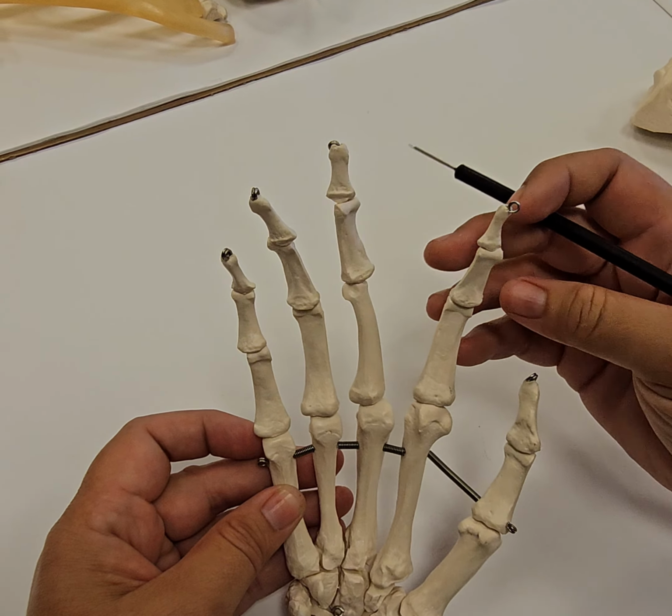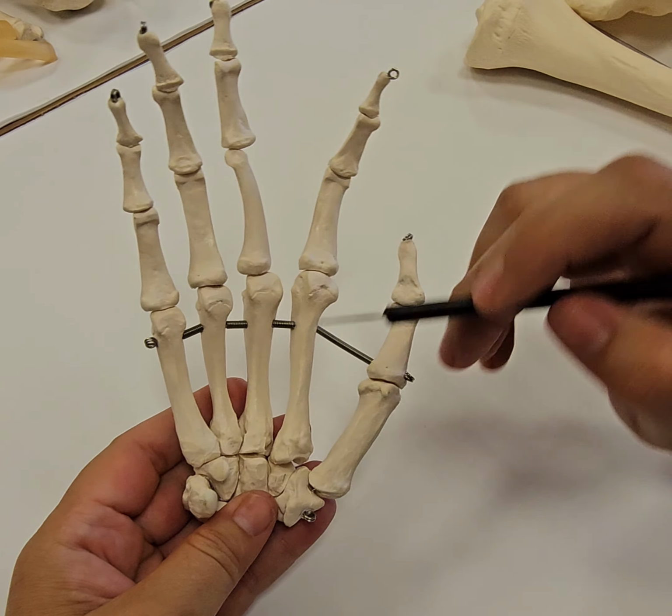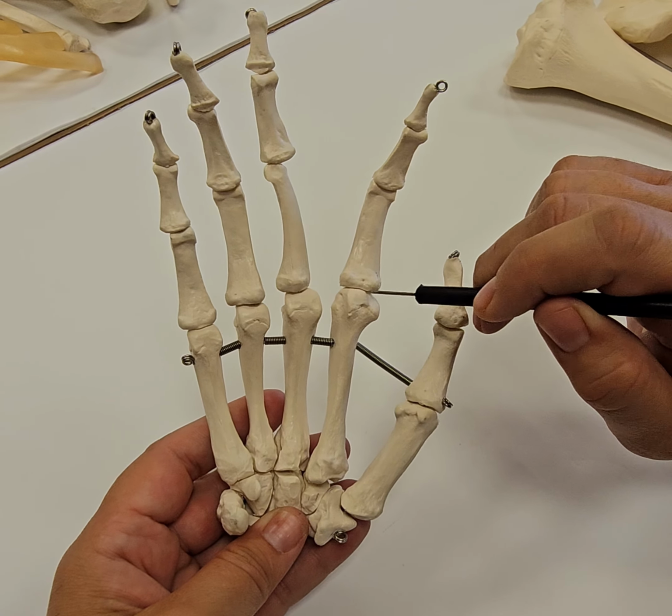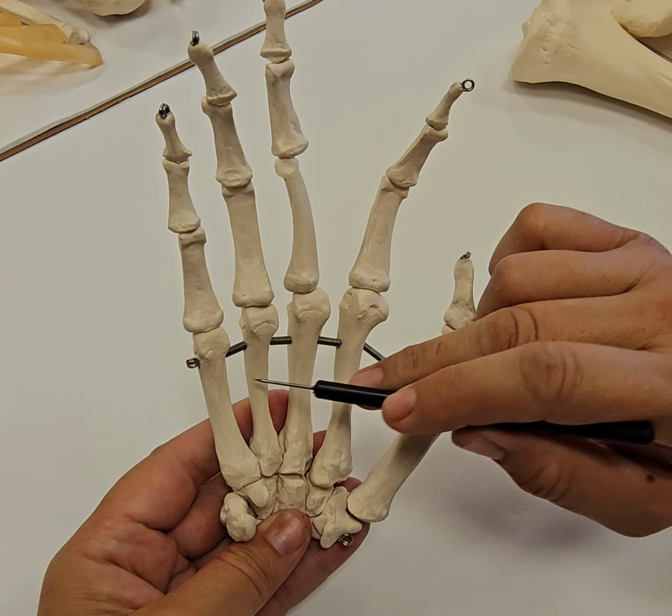When you talk about joints in between the phalanges, they're called interphalangeal joints. That just means in between. And then you have your metacarpals. You do have a joint here called the metacarpophalangeal joint, but these are just called metacarpals.